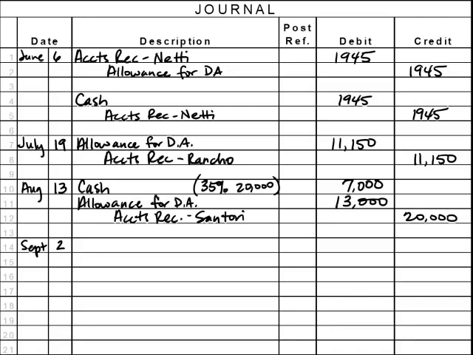Okay, September 2nd. Reinstated the account of Cheryl Capers, which had been written off 2 years earlier as uncollectible. Record the receipt of $3,170 in cash in full payment. So, again, we gotta reinstate and then post the cash. So we're gonna do similar to what we did on June 6th. We're gonna reinstate her account. It doesn't matter that it was 2 years ago. That doesn't matter.